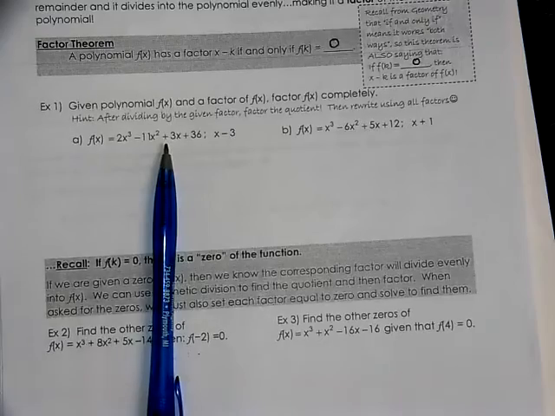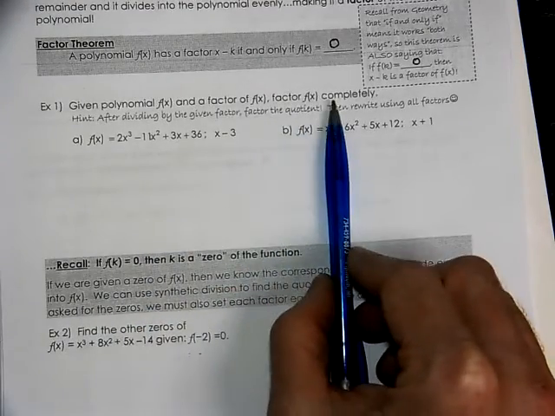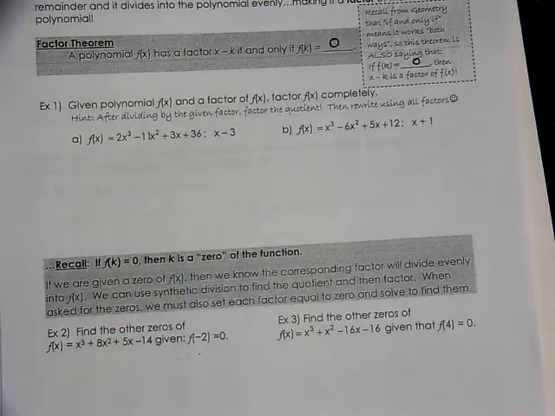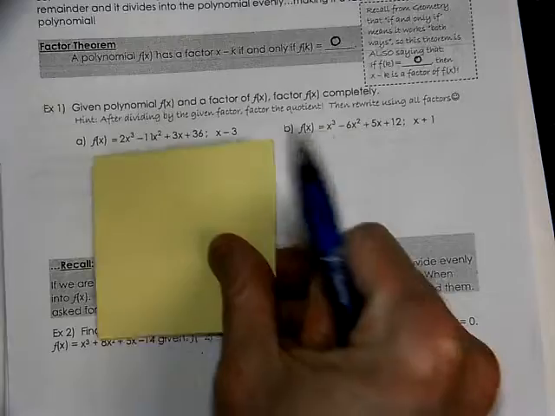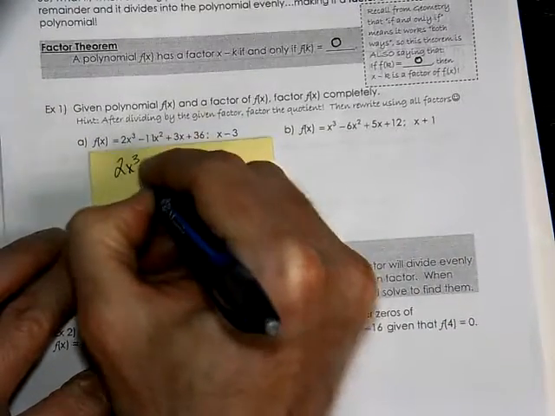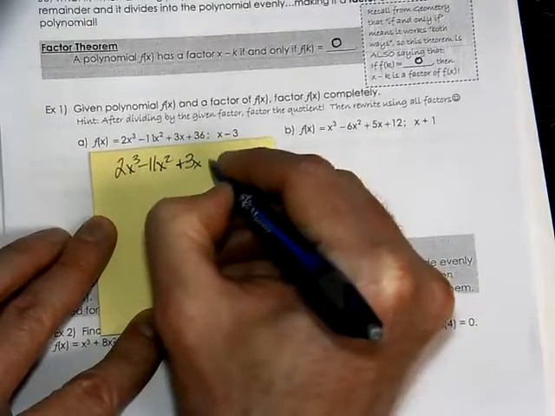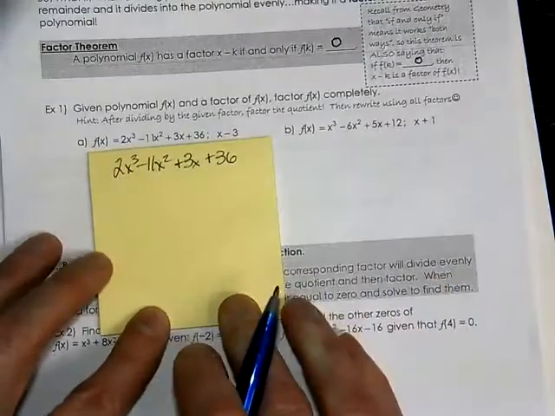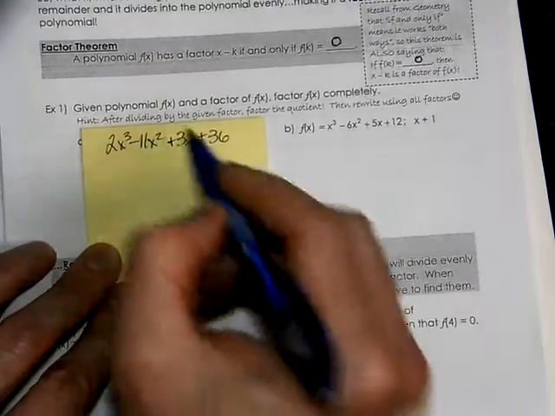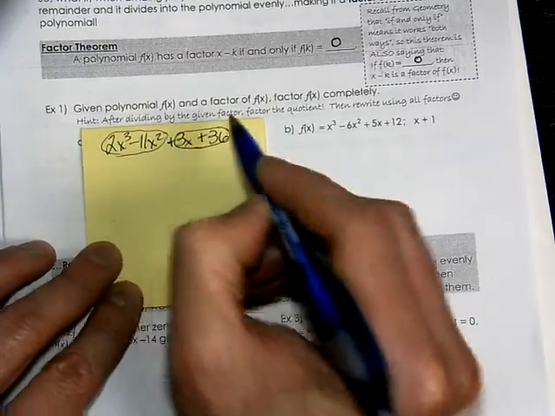So we're going to look at this first problem. We're going to factor it completely. Well, it has 4 terms. Normally, if it has 4 terms, we would say 2x cubed minus 11x squared plus 3x plus 36. We would normally say that having the 4 terms, we have to use factor by grouping.